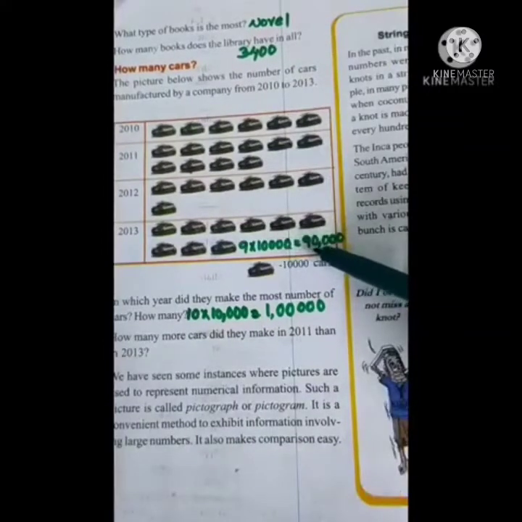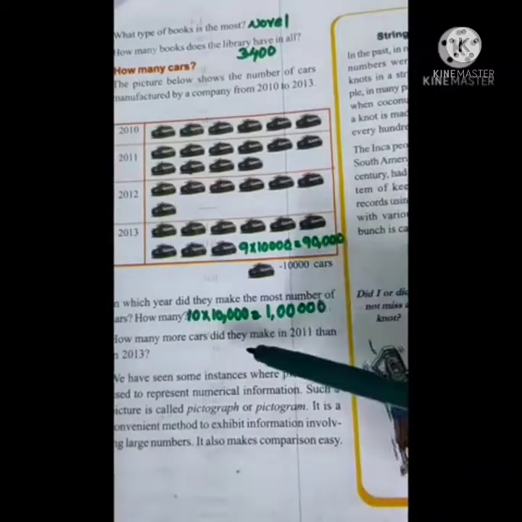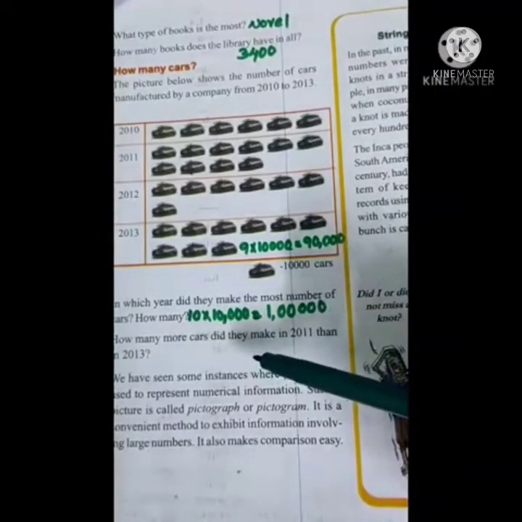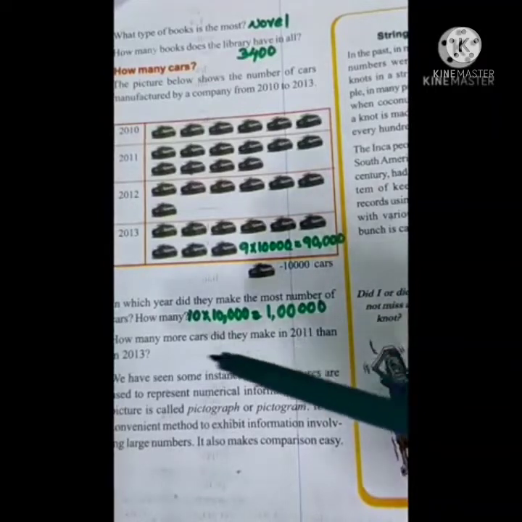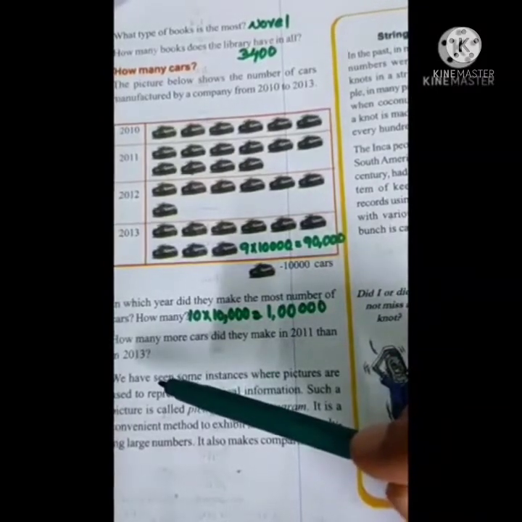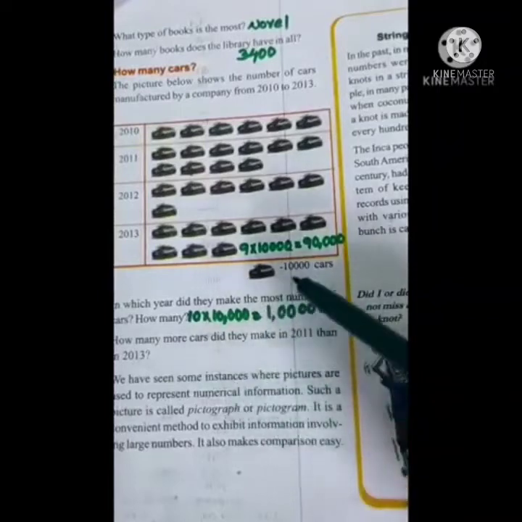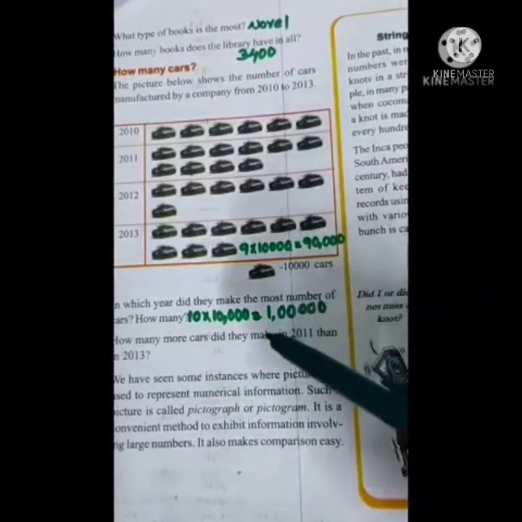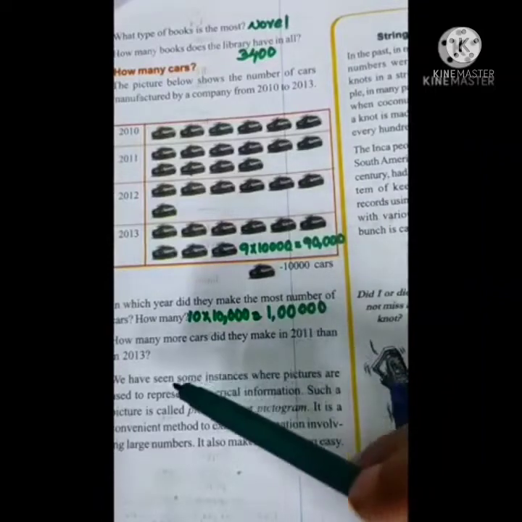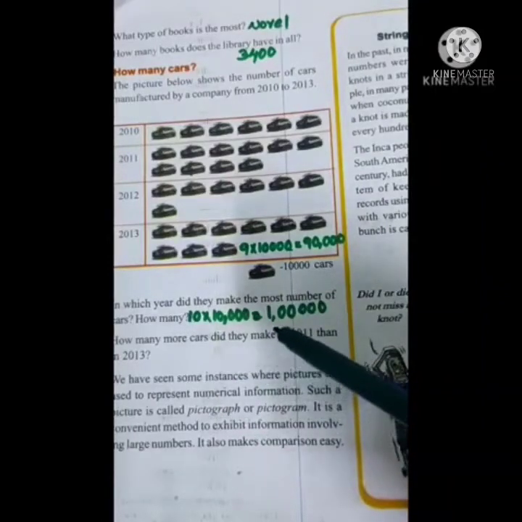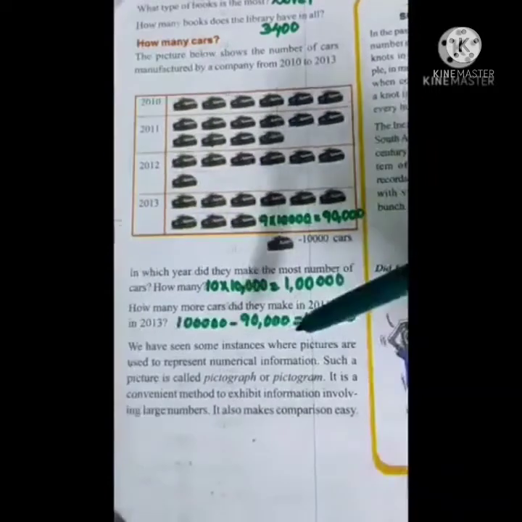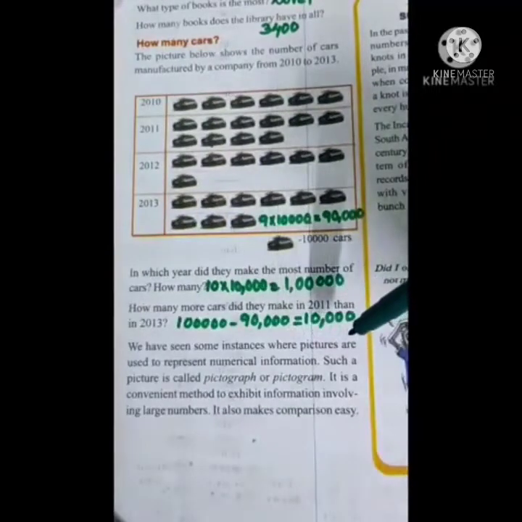That is 90,000 cars are manufactured in 2013. Then more number of cars they made in 2011 than in 2013 is, in 2013 they made 90,000 cars and in 2011 they made 1 lakh cars. So the more number of cars will be 1 lakh minus 90,000 equal to 10,000.